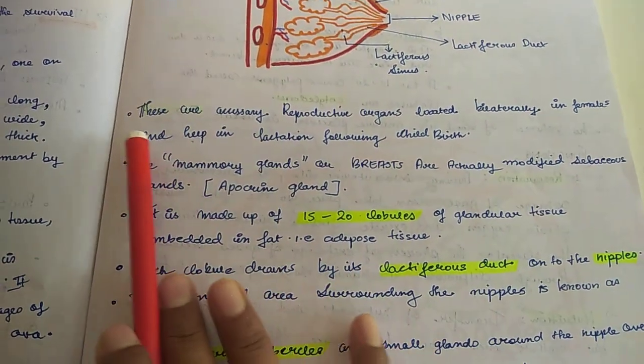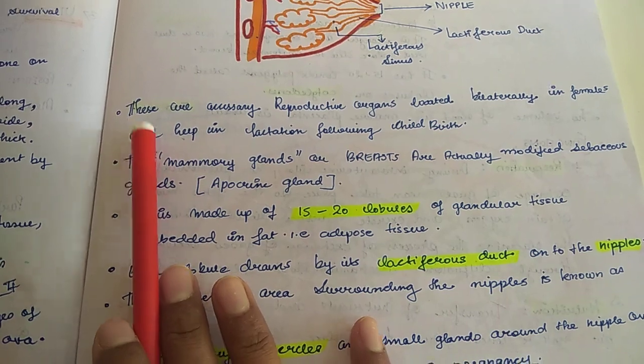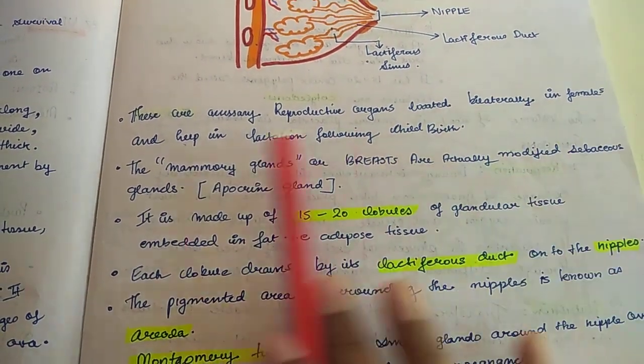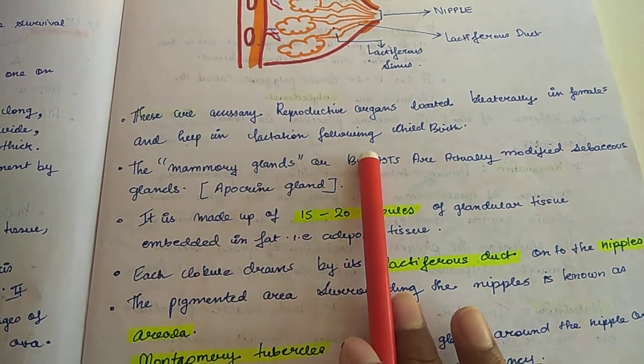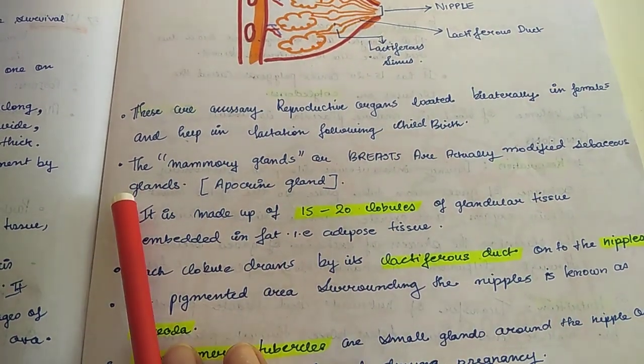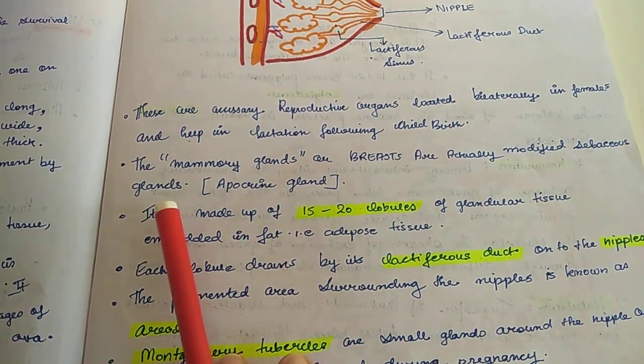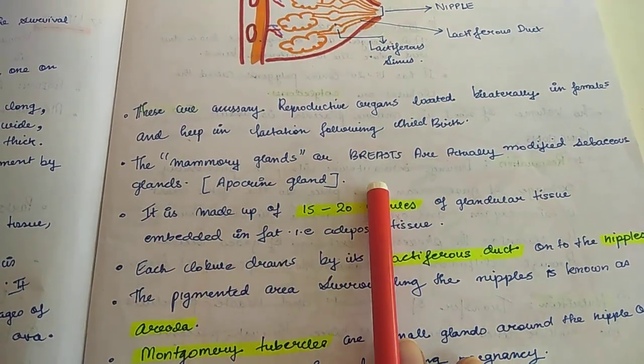So let us move towards what it actually is. These are reproductive organs located bilaterally in females and help in lactation following childbirth. These are also called mammary glands or breasts, which are actually modified sebaceous glands, an apocrine gland.